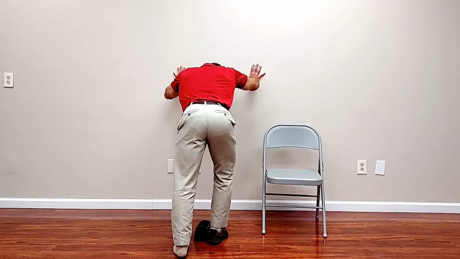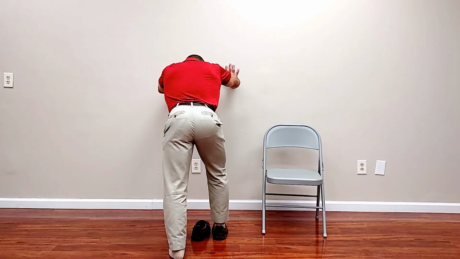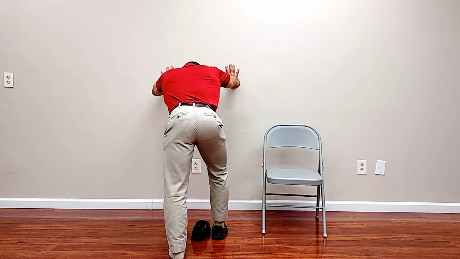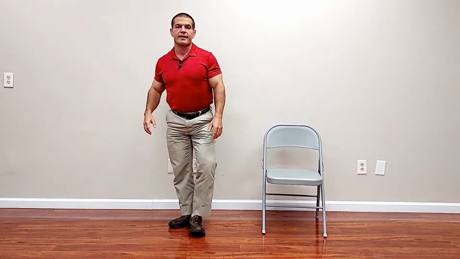You want to try to keep a little dome in your arch, so keep your arch lifted a little bit. And stretch forwards like that. Again, keeping your heel flat on the floor. Again, hold for 60 to 90 seconds.